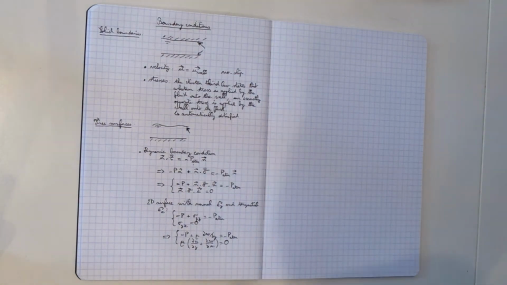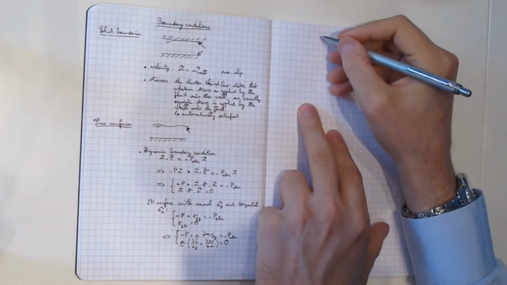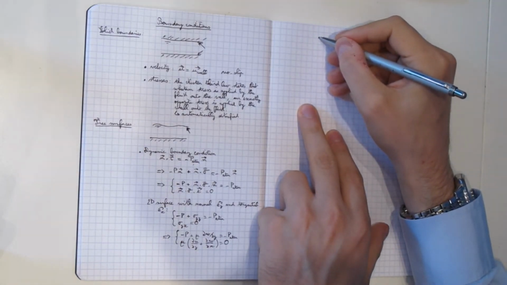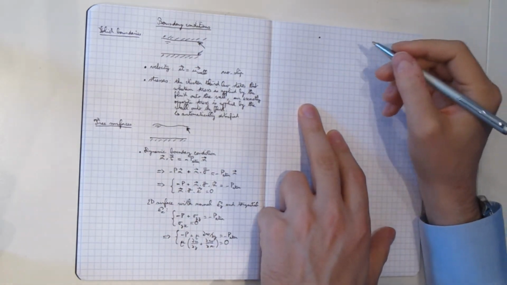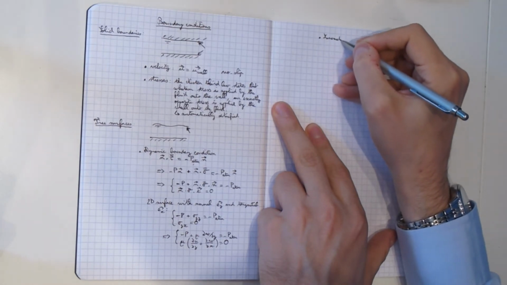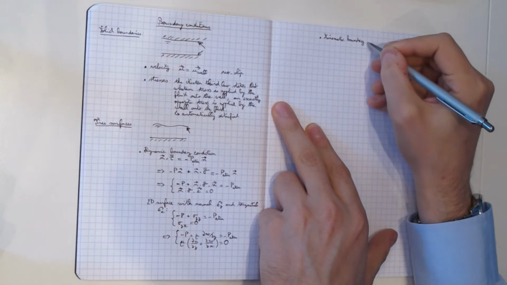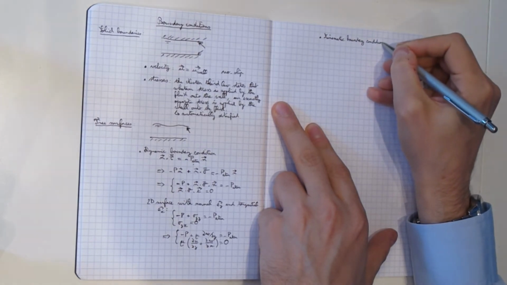So this is only one part of the problem. This is only one boundary condition. This is called a dynamic boundary condition. There is another boundary condition that we need to impose in the case of free surfaces, and that extra boundary condition is called the kinematic boundary condition.